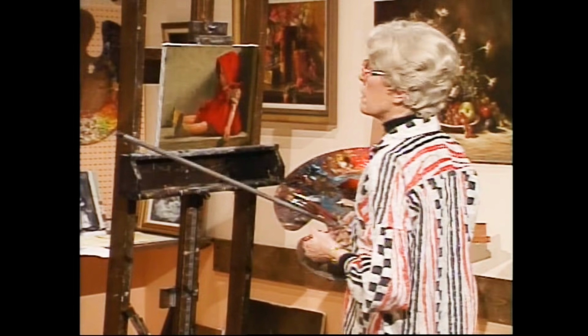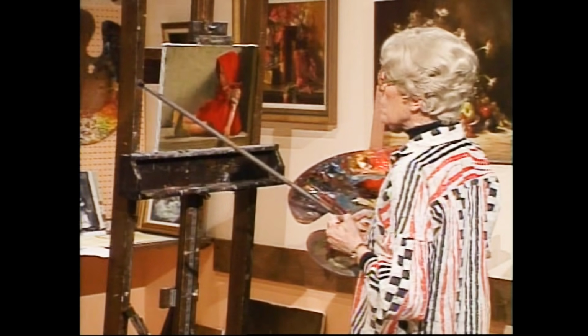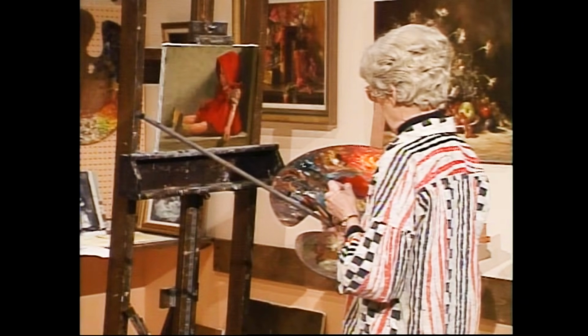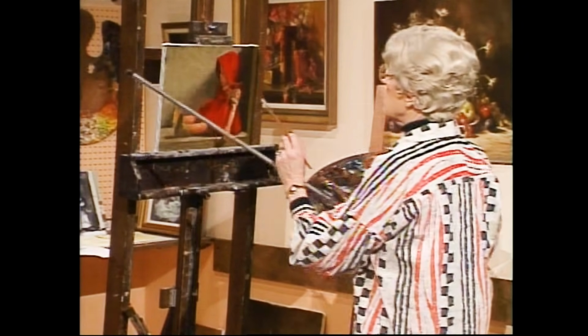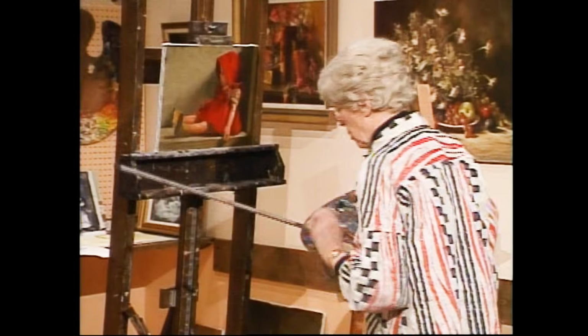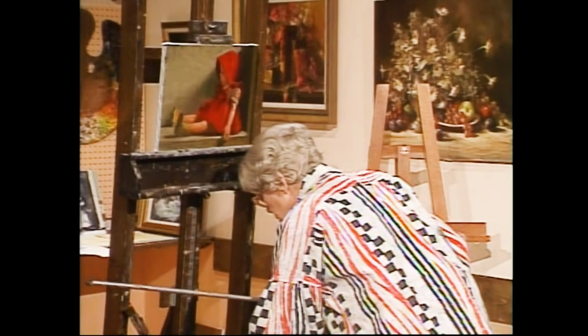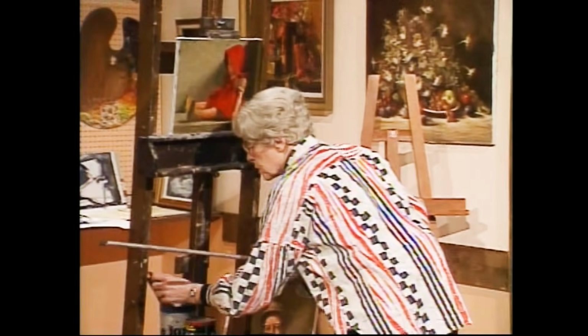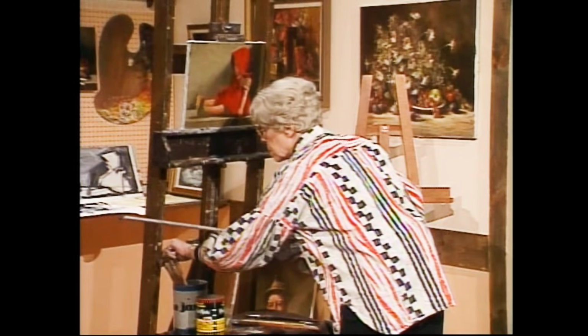She doesn't have a very nice expression. Let me see. Let me try to put a little dark. Is that the brush I want? No, I want a smaller brush. Oh, a sharper little brush. Let me try this one.